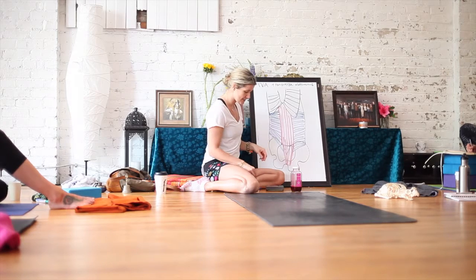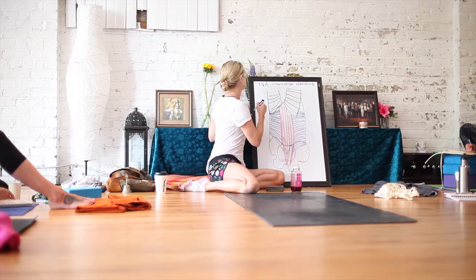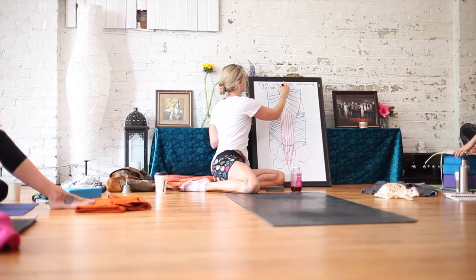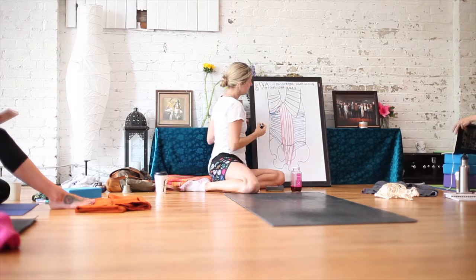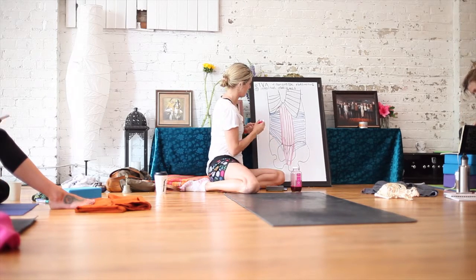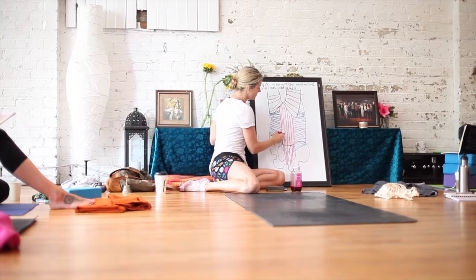Okay, so then the next layer we have is called the internal obliques. The internal obliques are layered on top of the transverse abdominis, and the fibers are going to go in an upward direction.